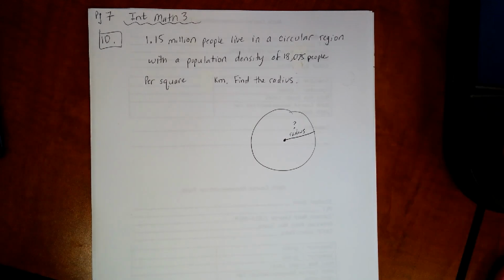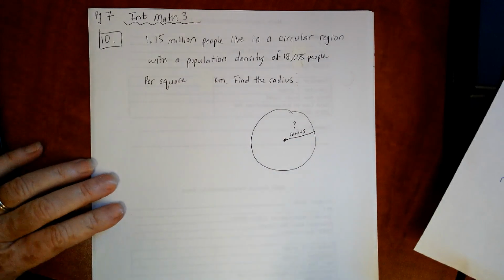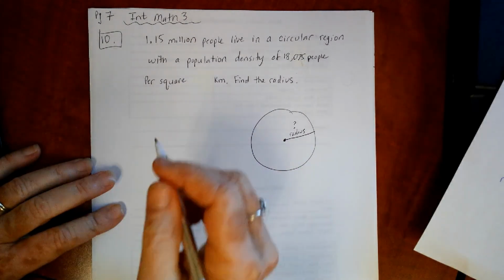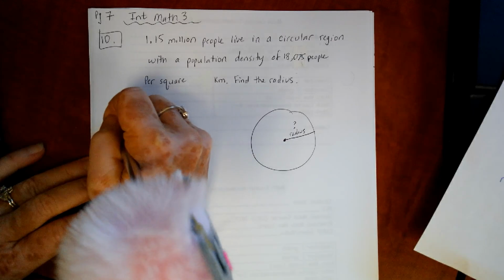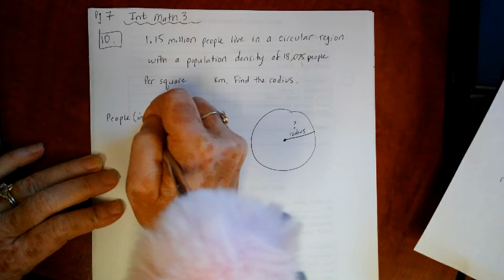So usually population density will say something like there's only 5 people per square mile. So it's usually written as people per area, with the population in millions.